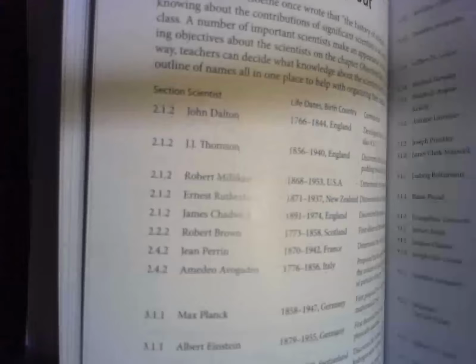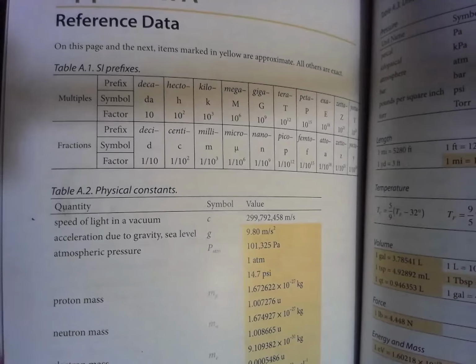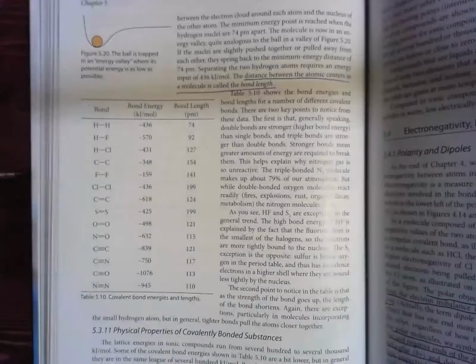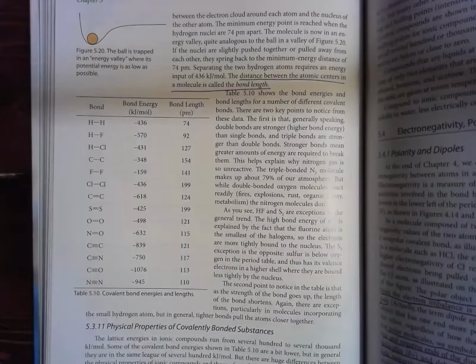You get old and think all this stuff just sticks in your head, and it just doesn't anymore. Anyway, y'all look it up. Somebody Google what a picometer is. That's what that pm is for. I'll look that up and I'll know that next time we talk.